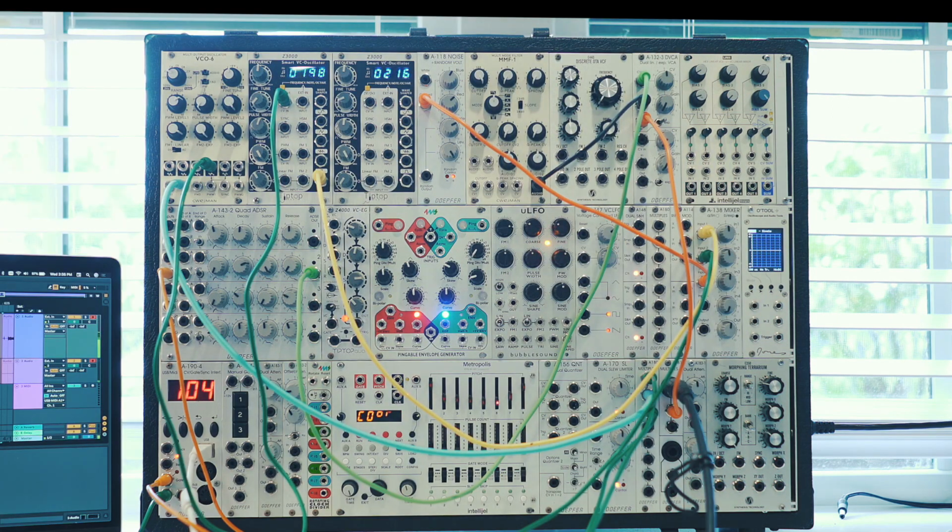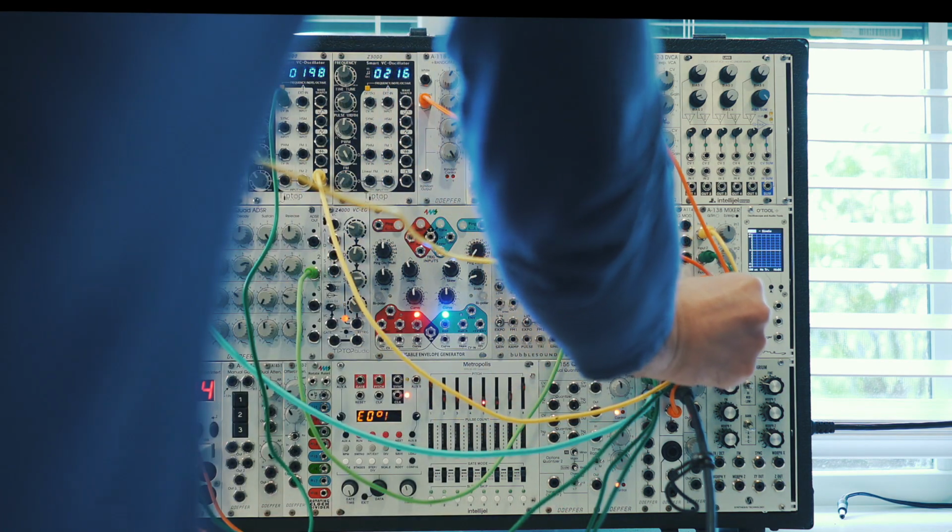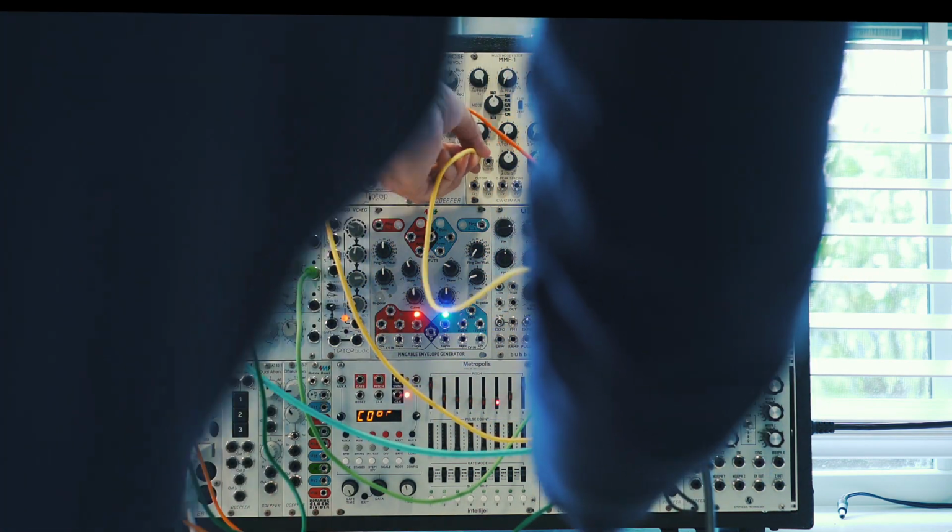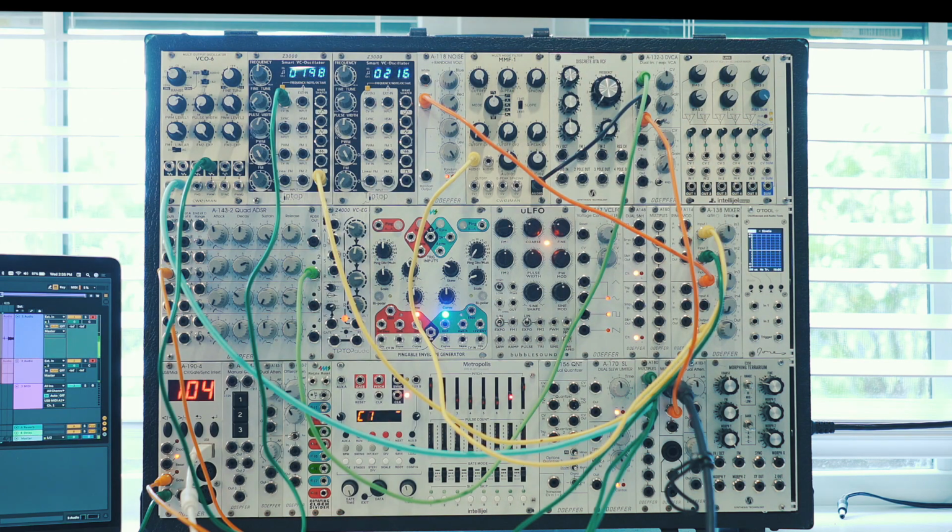So now those 3 sound sources are going into the inputs on the mixer. I've set the level at 12 o'clock, so it's not too loud. And then now I can take the output of the mixer and route that back in to audio 1 on the filter. Let's have a listen to this now. Looks like the overall level is a bit quiet, so I'm going to bring up the output on the mixer.